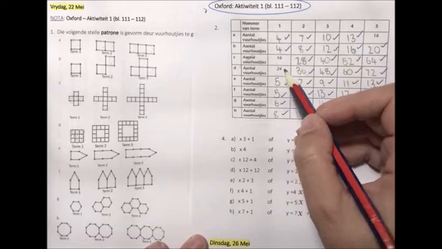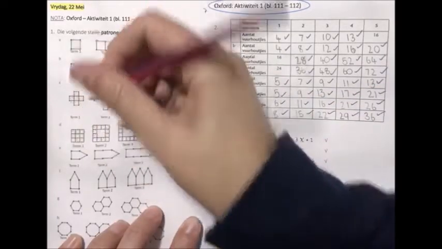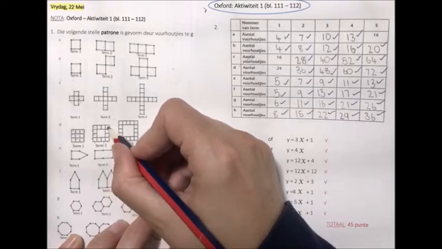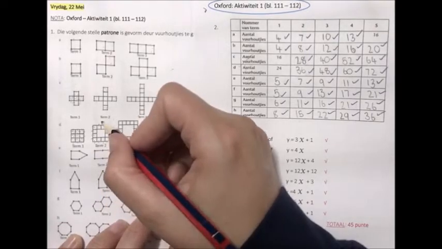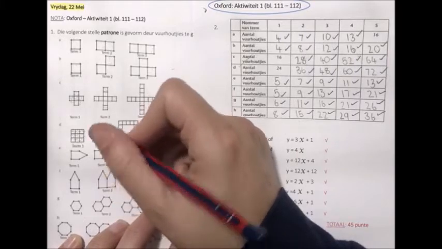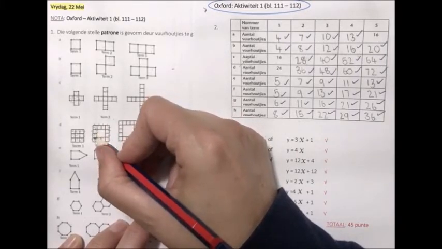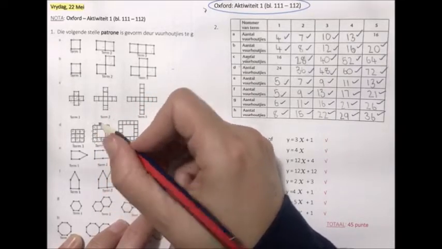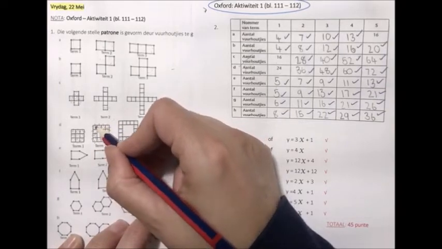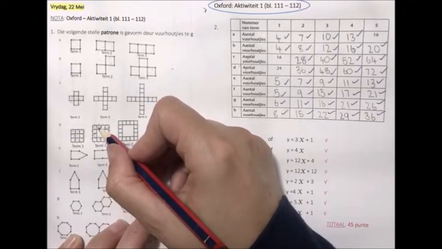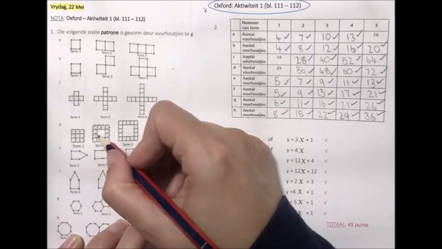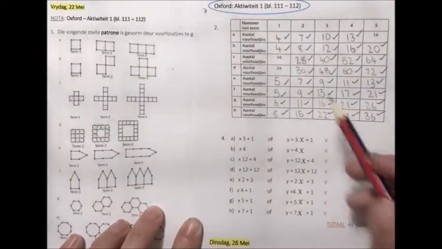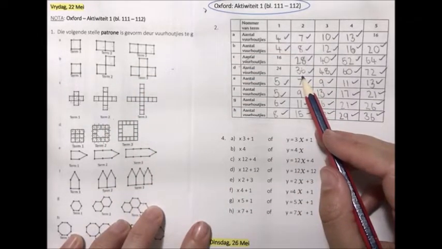It's typed as well. 1, 2, 3, 4, 5, 6, 7, 8, 9, 10, 11, 12, 13, 14, 15, 16. So I get 16 on the outside. 17, 18, 19, 20, 21, 22, 23, 24, 25, 26, 27, 28. Then I have 29, 30, 31, 32, 33, 34, 35, 36. So for step 2, I counted 36 matches.